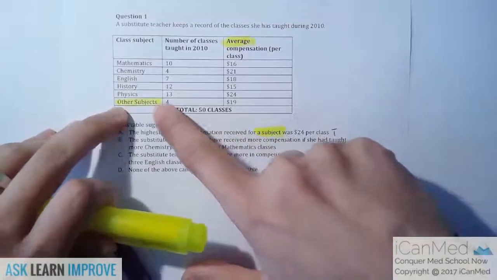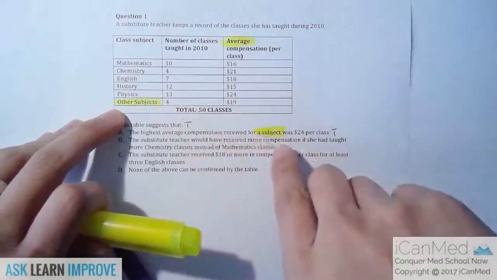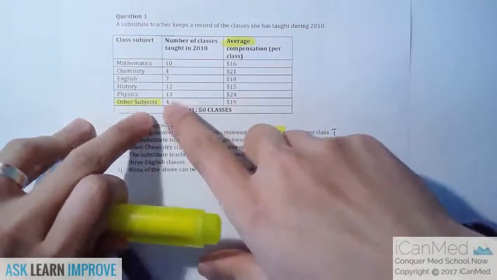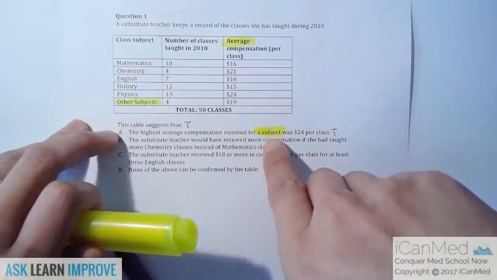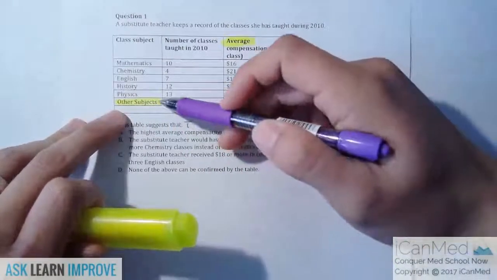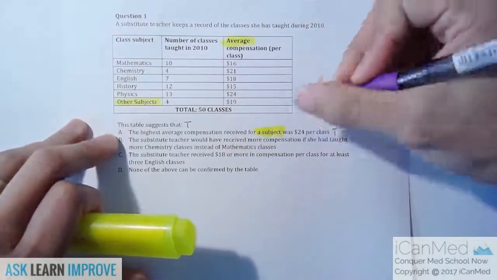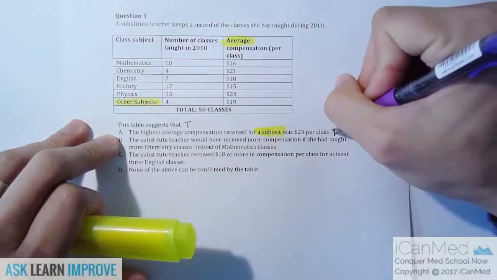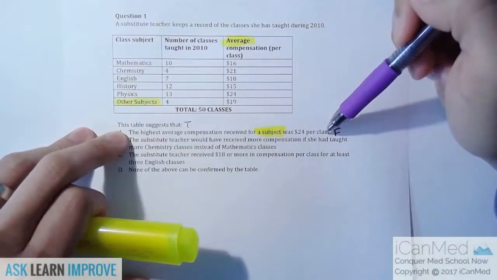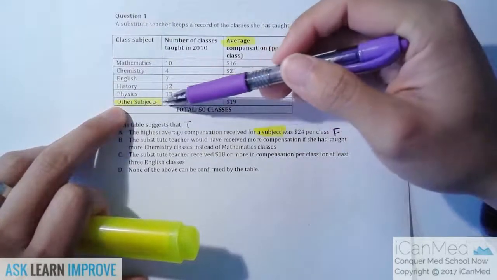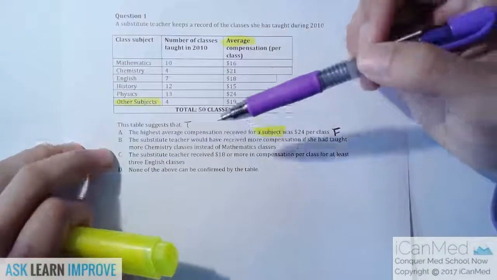Okay, one of these subjects here inside of the other subjects might have had more than $24 per class. But once we've added these 4 classes together, the average might be brought down to 19. Okay, so it is a possibility that under these other subjects, you might get something which is higher than $24. So in which case actually makes A to be, okay, false. Okay, so it cannot be confirmed until we know exactly the average compensation for each of these subjects in this other subjects group.